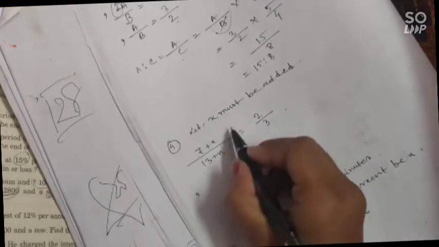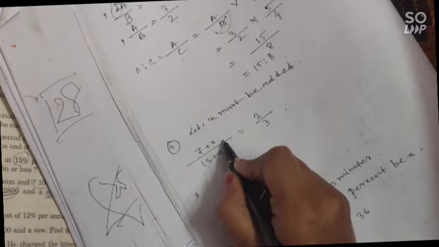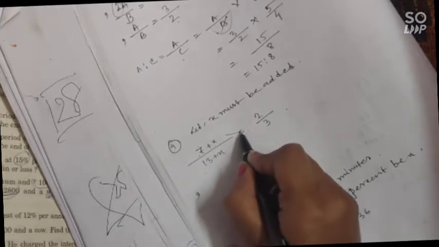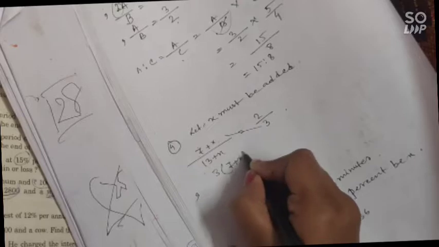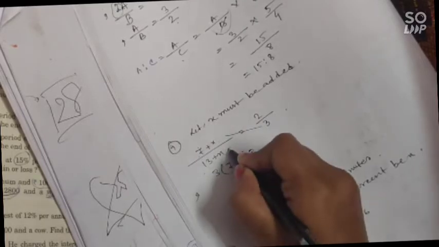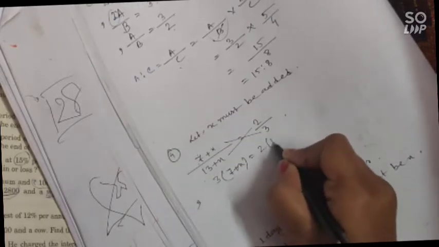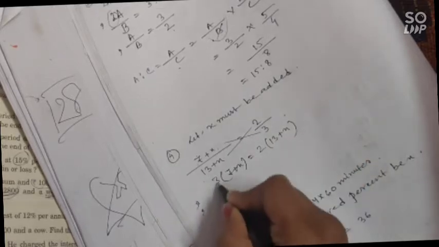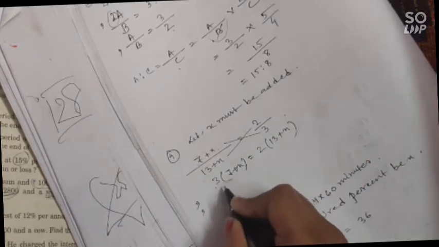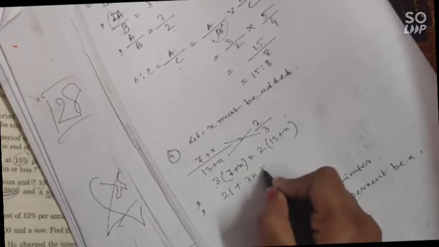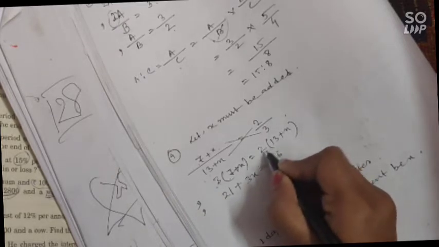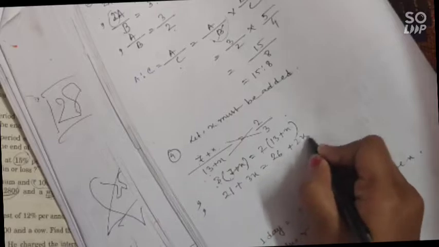Now I will perform the cross multiplication to find the value of X. Cross multiplication means you need to multiply 7 plus X with 3 and multiply 13 plus X with 2. 3 multiplied by 7 plus X: 3 7s are 21, and 3 multiplied by X gives 3X. 2 13s are 26, and 2 multiplied by X gives 2X.